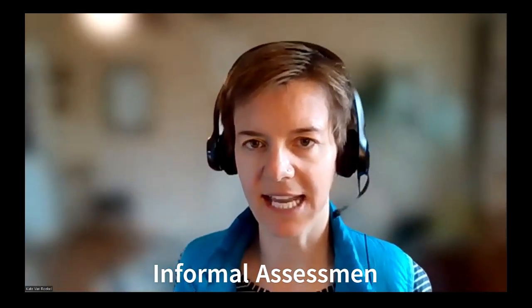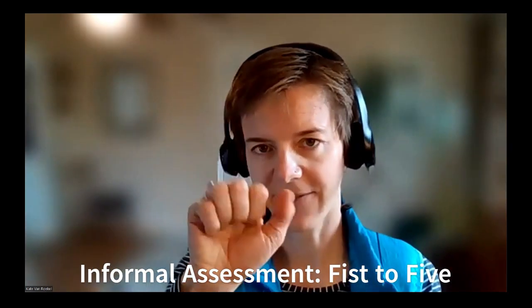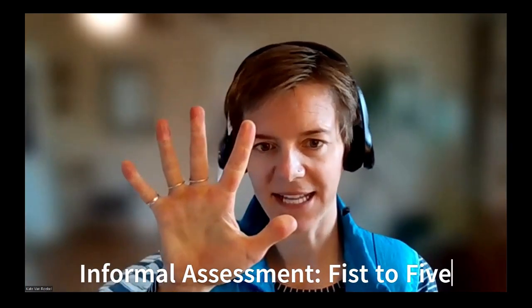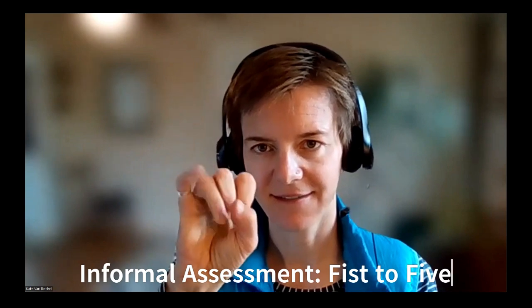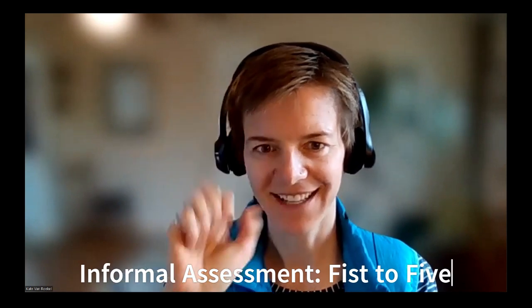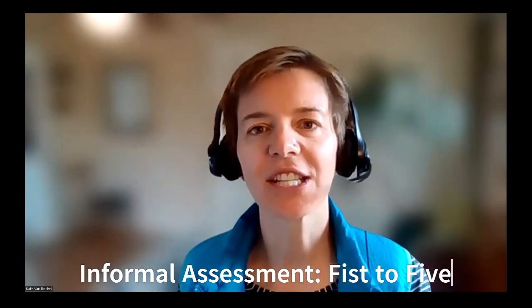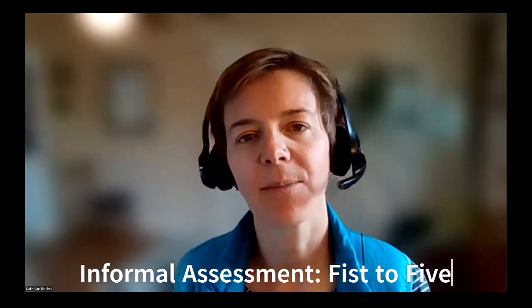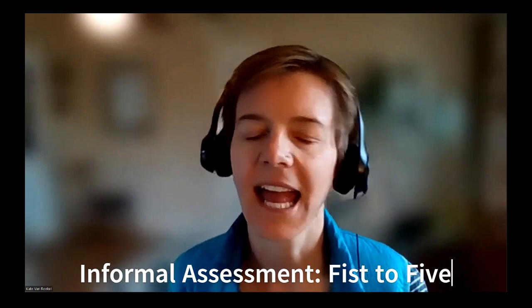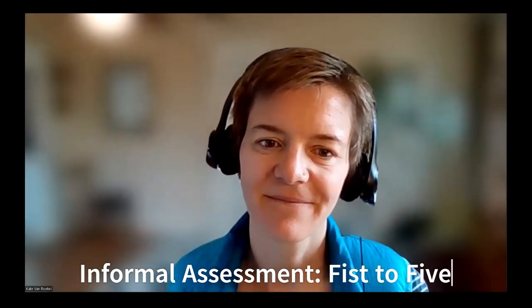And then finally, using informal assessment routines like Fist to Five, where fist means I don't understand and 5 means I feel great. One, two, three, four, five. Using tools and routines like this encourages students to give you feedback and helps them monitor their own learning and advocate for their needs.